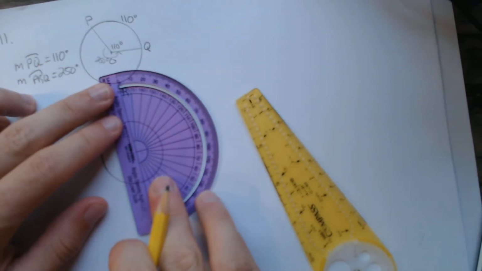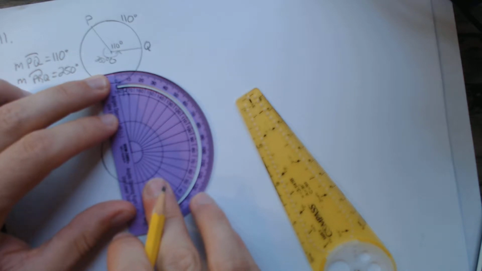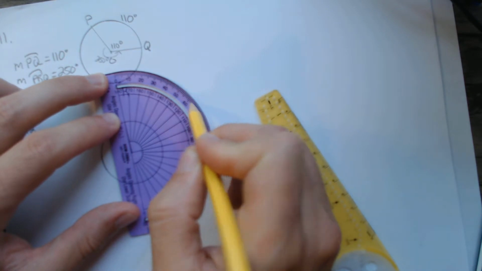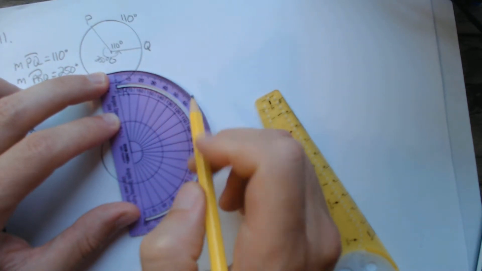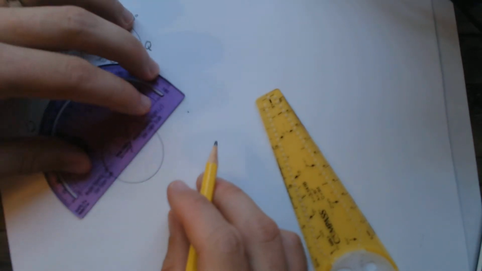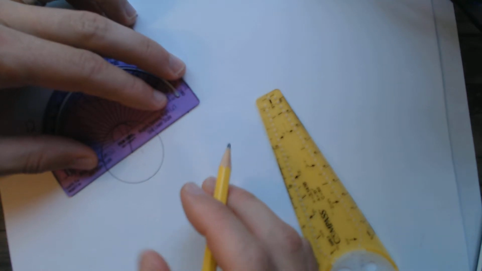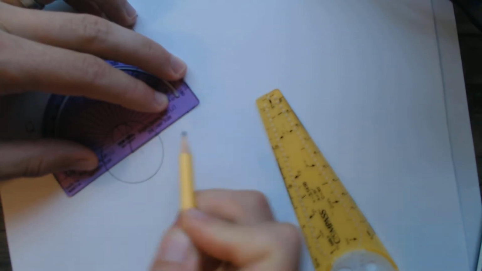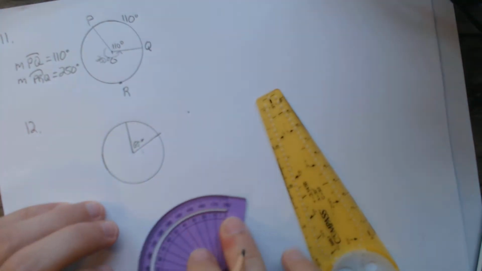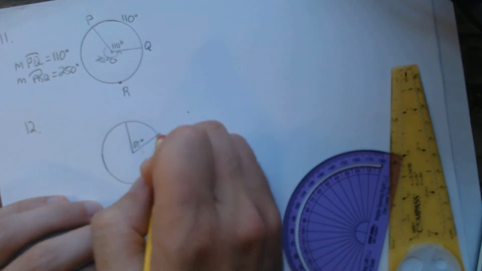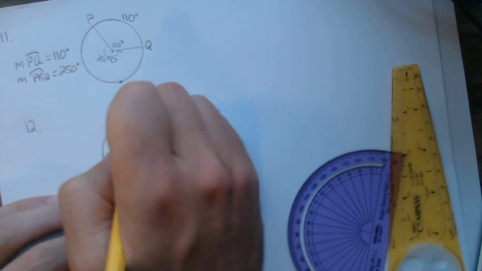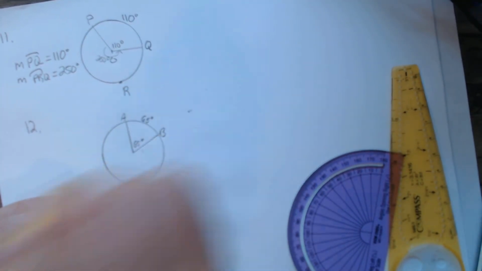And I'll use that radius as the basis with which to measure 65 degrees from the 0 mark. 65 is right here. So 0, 10, 20, 30, 40, 50, 65. Dot it up, and then connect the center to that point. That's a 65 degree angle. And so we'll just call this AB. So that arc then will also measure 65 degrees.